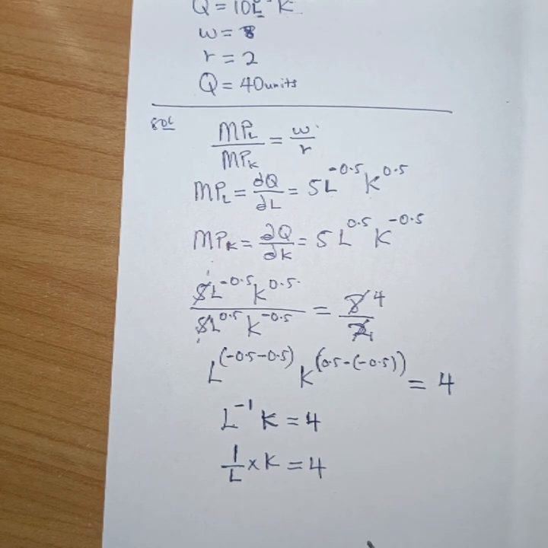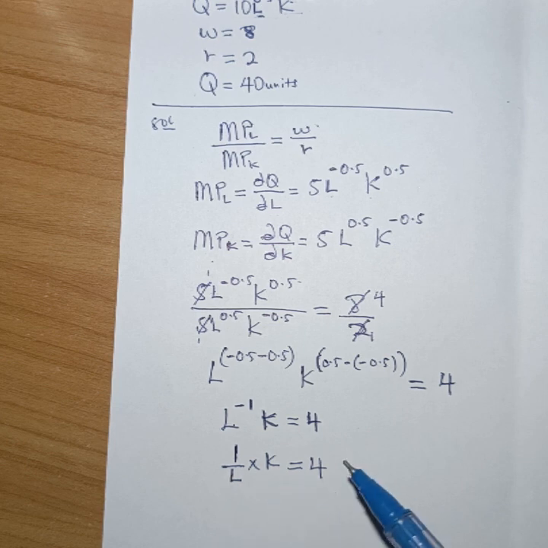So in this state, let's multiply both sides by L so that only K remains. You can equally let L remain by dividing both sides by K. But let's make our life simpler. So we multiply both sides by L so that we find K instead.